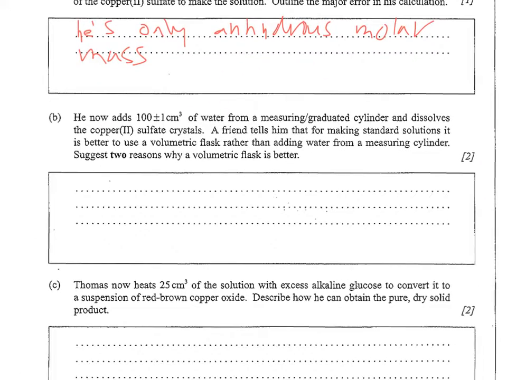And I know we haven't used a volumetric flask in class, but basically it's a flask and it's got the mark right on it where your 250 would be at. And a couple of reasons why it's better is it's more precise, there's less uncertainty associated with it.